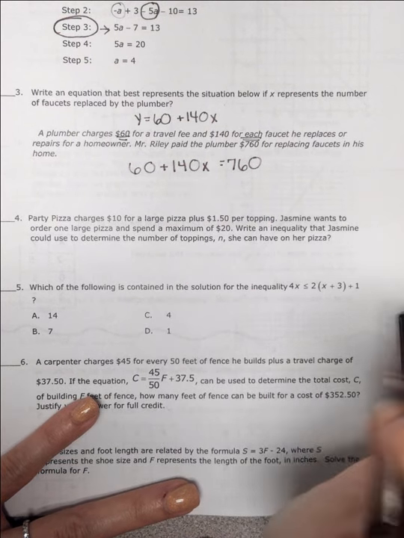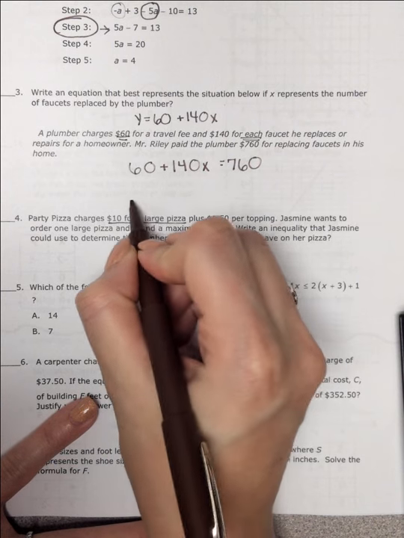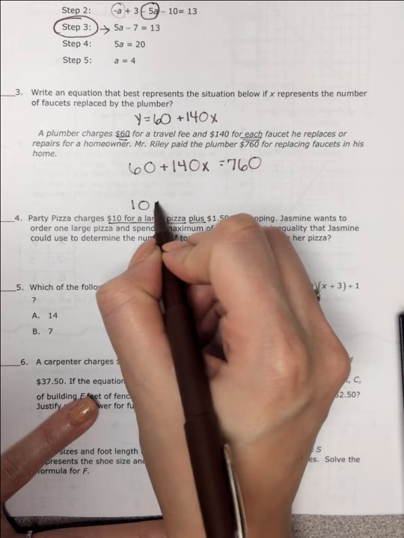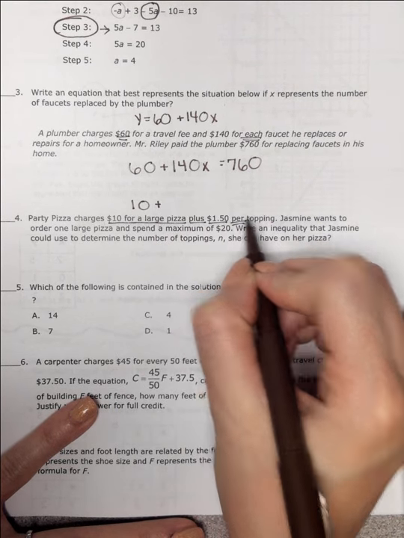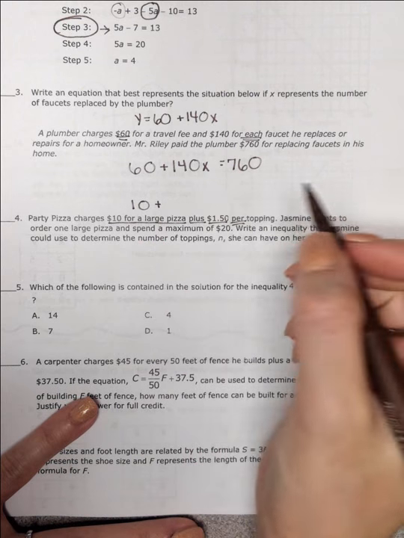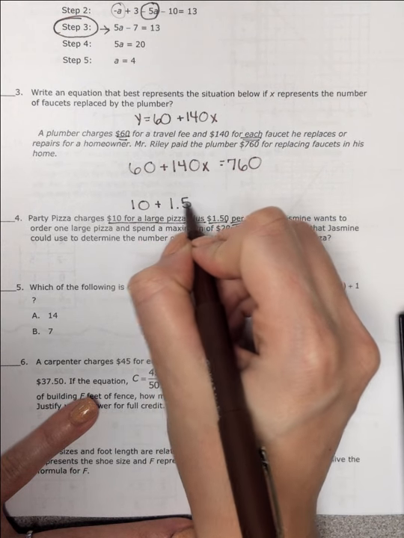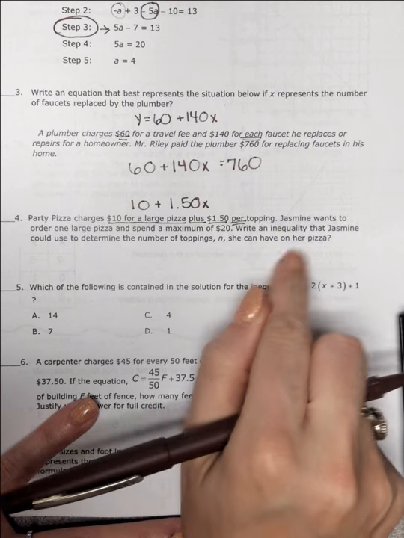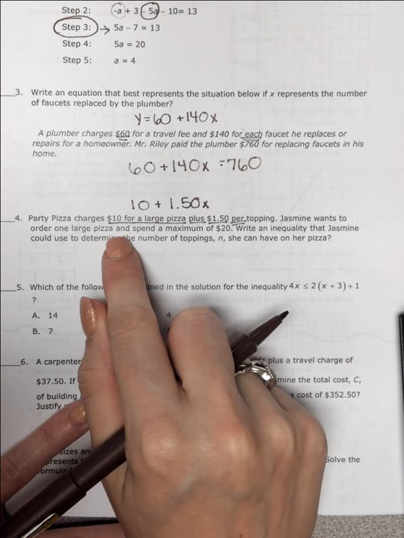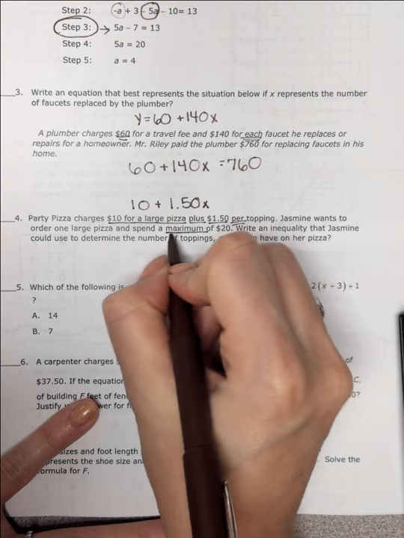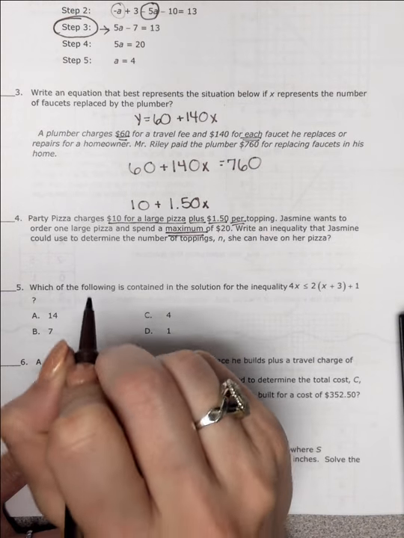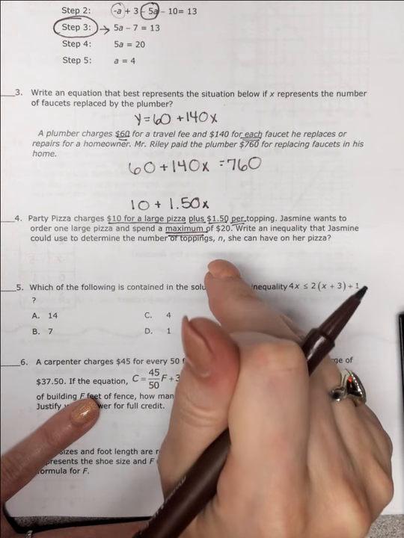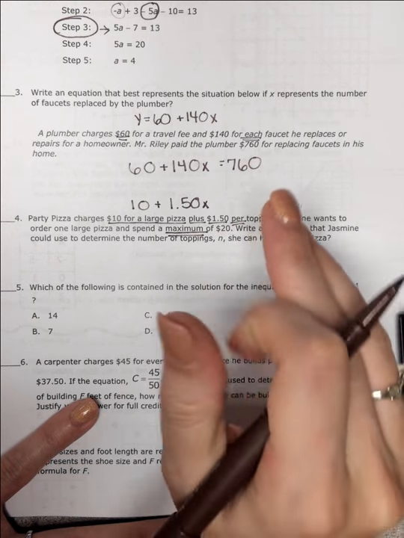Party Pizza charges $10 for a large pizza, so $10 plus $1.50 per. Anytime you see the per, it goes next to your x. So $1.50x. Jasmine wants to order one large pizza and spend a maximum of $20. If the max you can spend is $20, you cannot spend more than that.